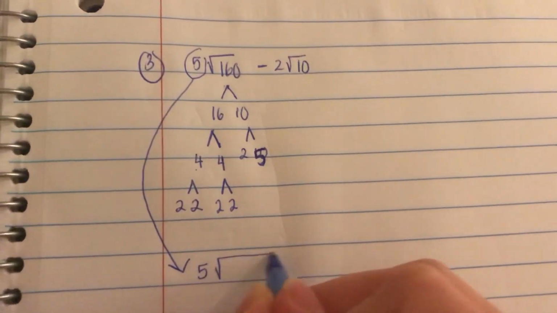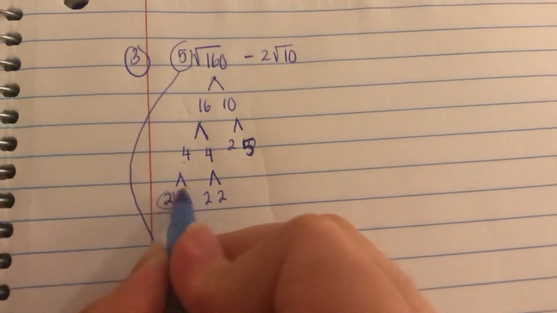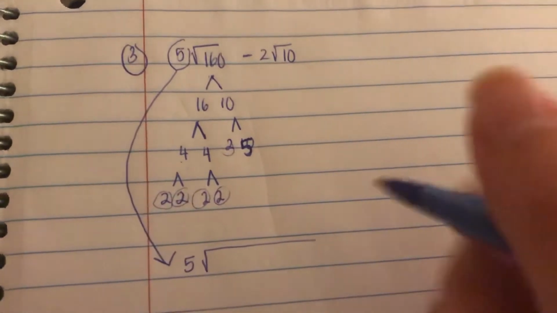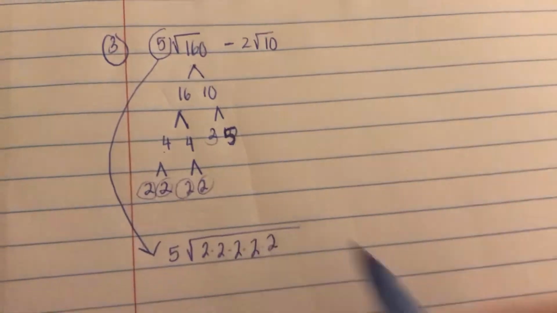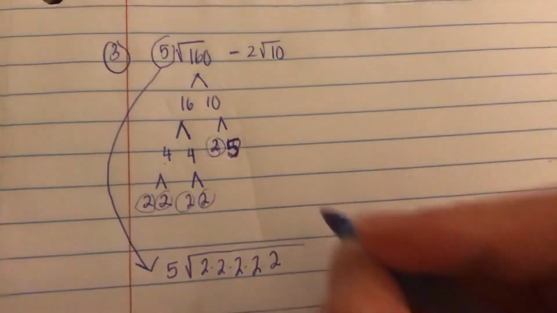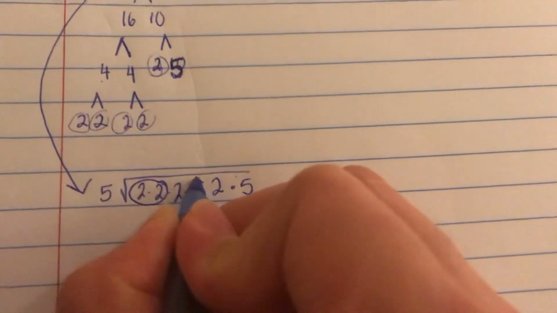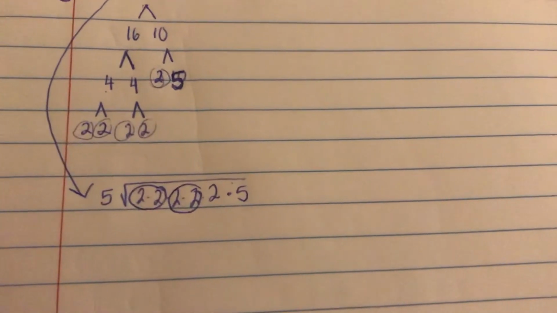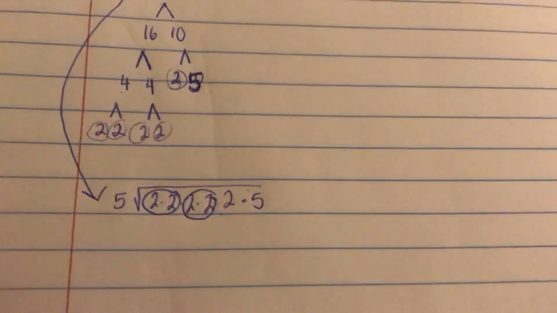And let's start putting all our prime factors inside the square root. So I have 1, 2, 3, 4, 5 factors of 2. And then I have a factor of 5 in there. That's a 2 in there. Okay, and now let's look for pairs of prime numbers. So we have a perfect couple here. Another perfect couple. So we have 2 perfect couples, okay? They have a twin. This 2 has no twin. This 5 has no twin. So we leave it alone.